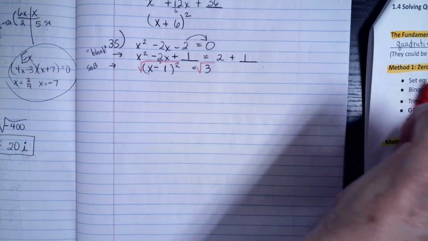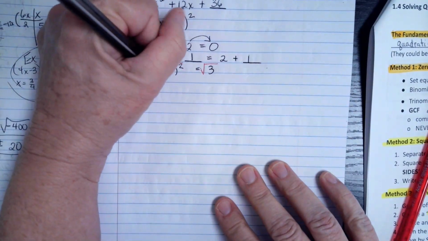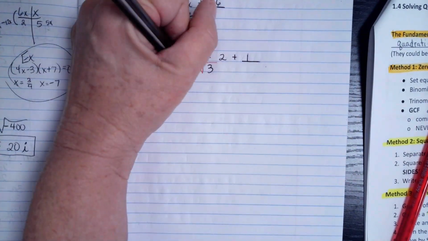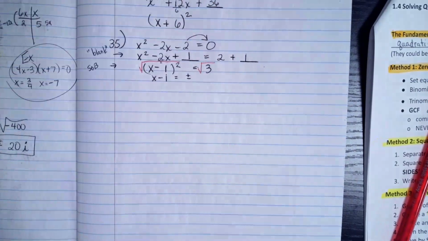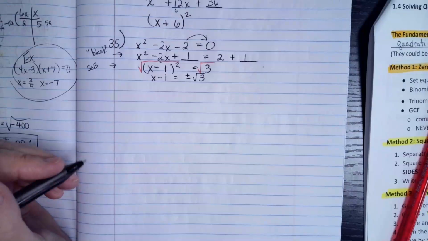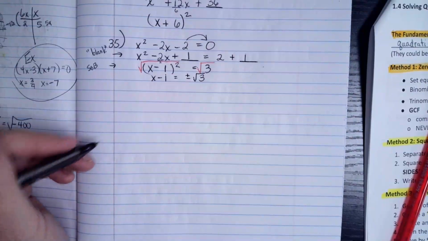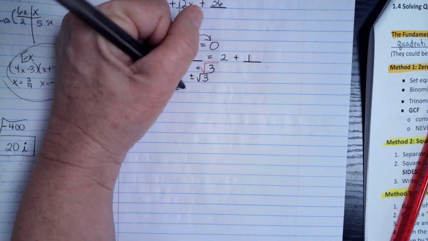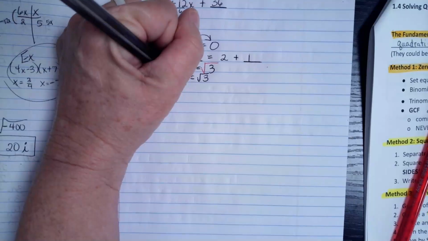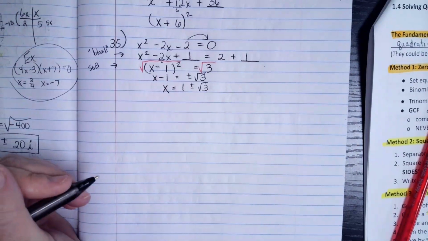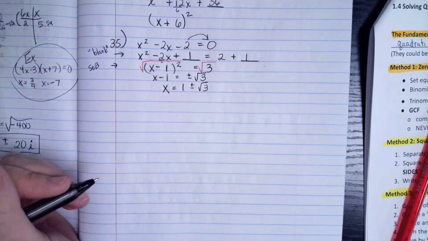So, on the left side, it says, I am free. X minus 1 is free. And on the right side, I've got plus or minus. Anybody coming out of that house? Nobody's coming out of that house. Plus or minus square root of 3, right? And so, am I done? Where am I going to put that 1? So it's going to look like x equals 1 plus or minus square root of 3. Am I done? Yes. X is alone. I am done.